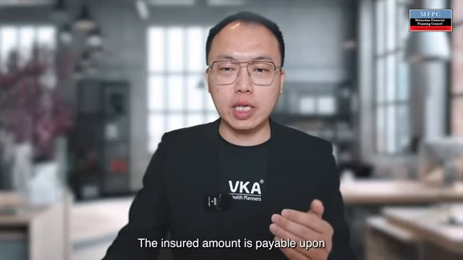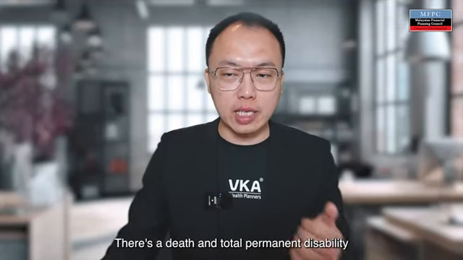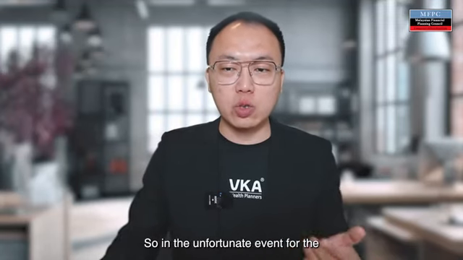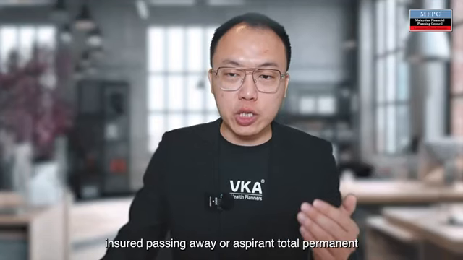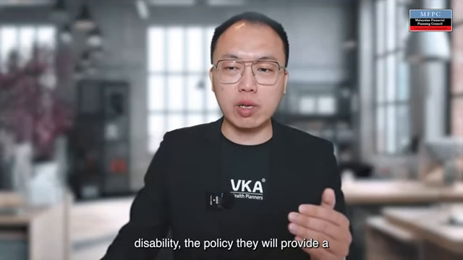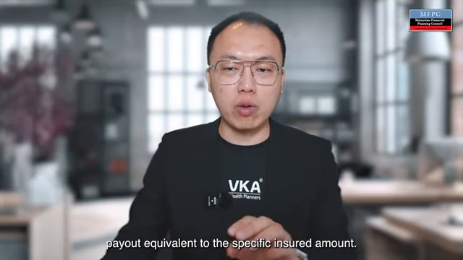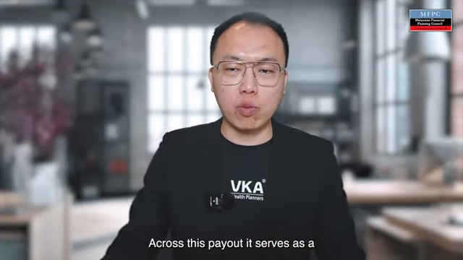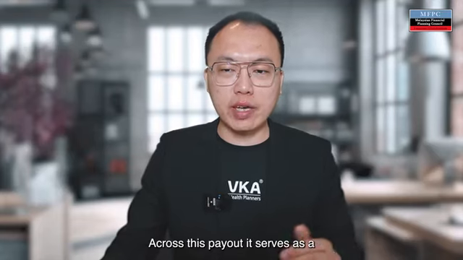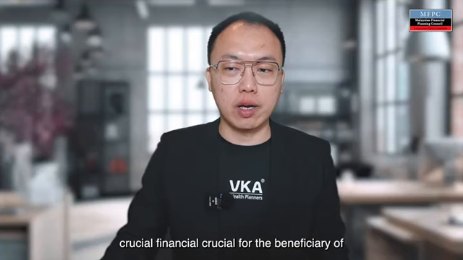With this kind of policy, the insured amount is payable upon the occurrence of two key events: death and total permanent disability. So in the unfortunate event of the insured passing away or experiencing total permanent disability, the policy will provide a payout equivalent to the specified insured amount. This payout serves as a crucial financial cushion for the beneficiary of the insured.